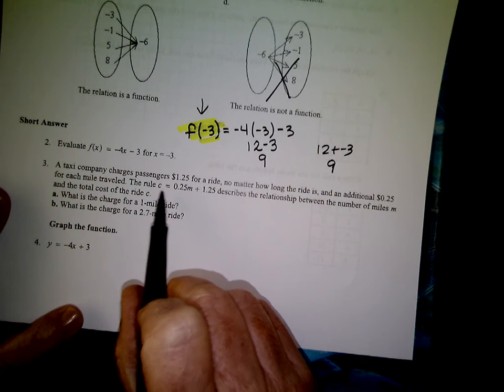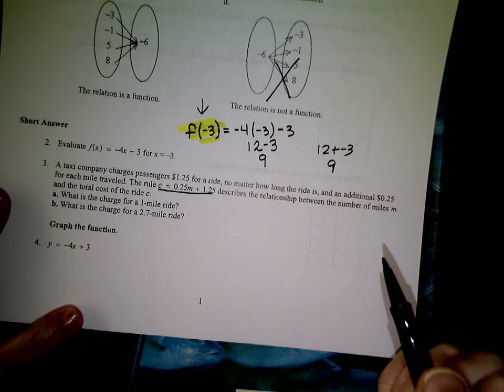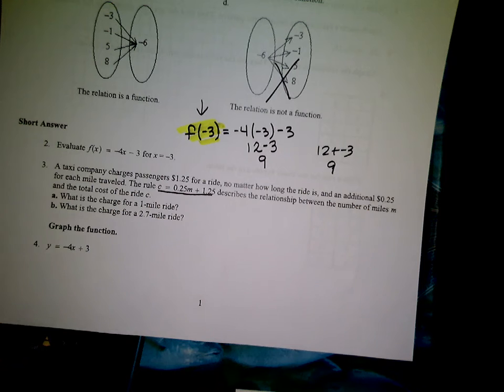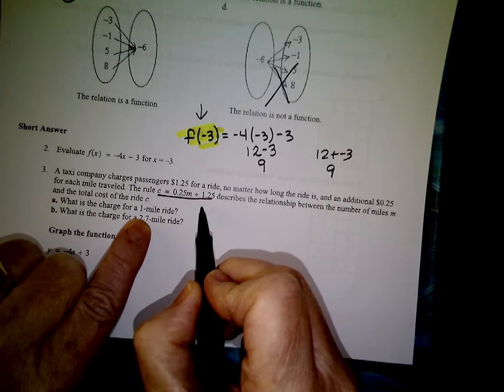The rule, they give you the rule. They charge you $1.25 plus 25 cents a mile. Straighten up. Then they tell you to figure the cost for 1 mile.